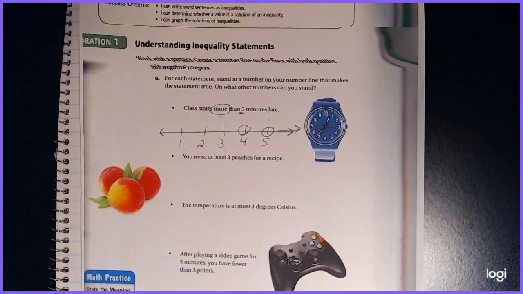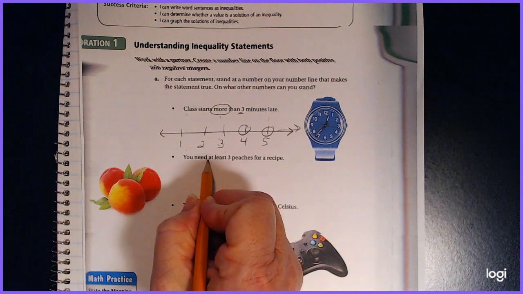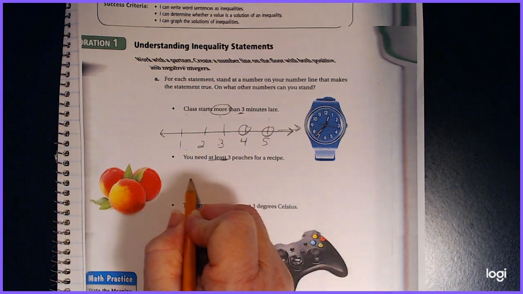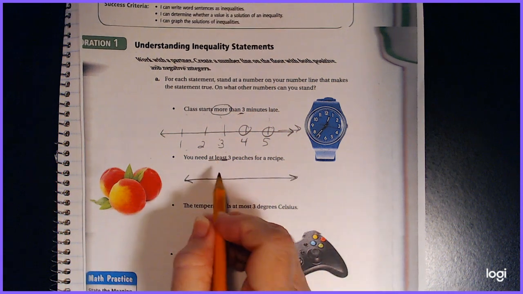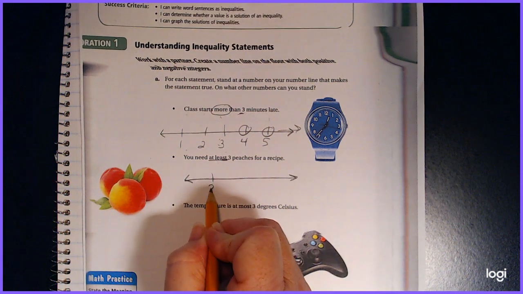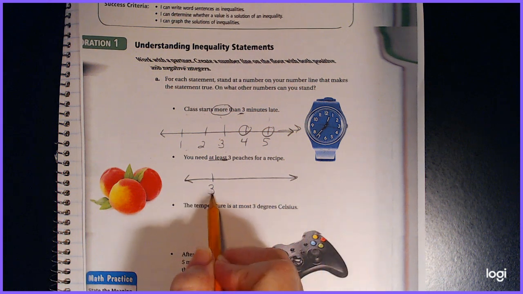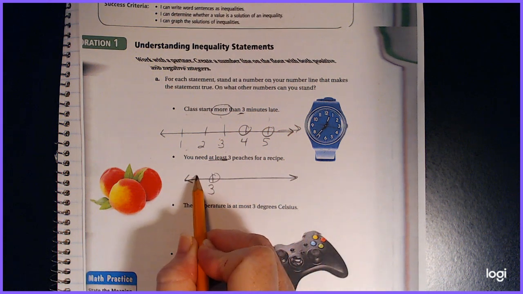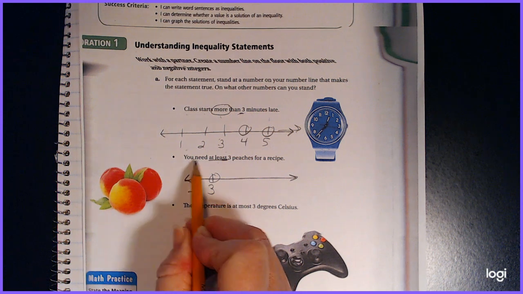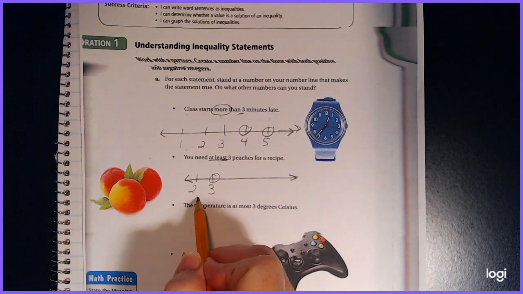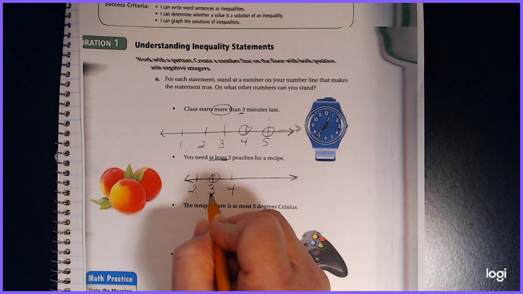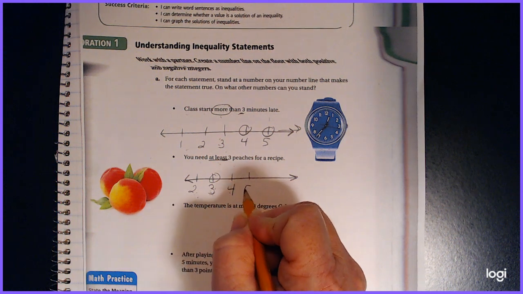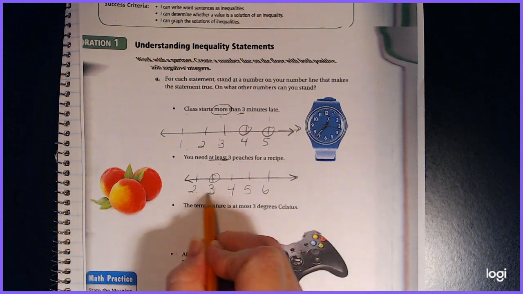This one says you need at least, oh, here's another thing, at least 3 peaches. All right, let's make another number line. At least, let's put the 3 down here this time. 3 meaning I can have 3. Could I have less than 3? If I need at least 3, could I have 2? No, at least 3 means I have to have that many at least. That's the least amount I could have. So 1, 2, 3, 4. All right, I have 5 numbers here.